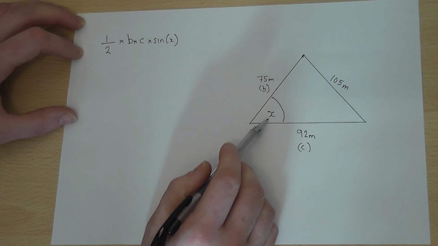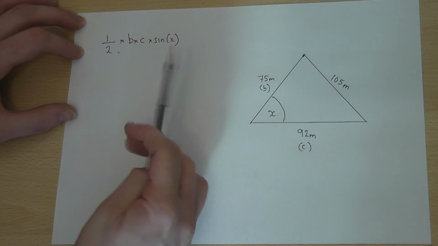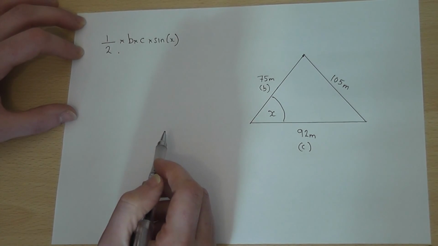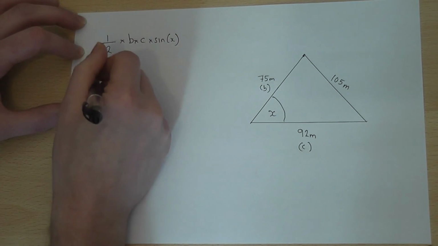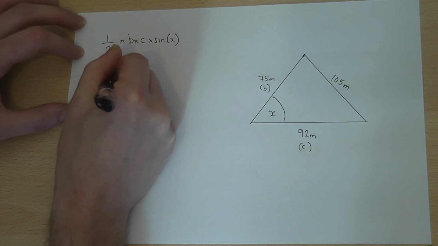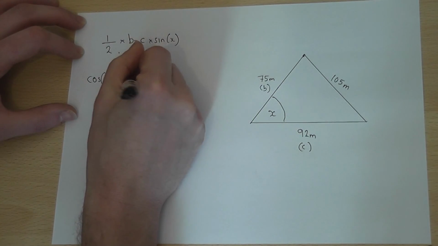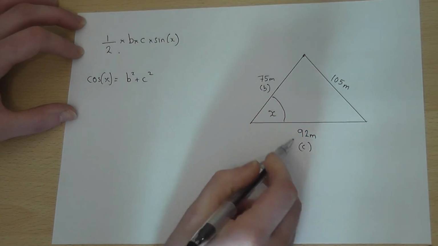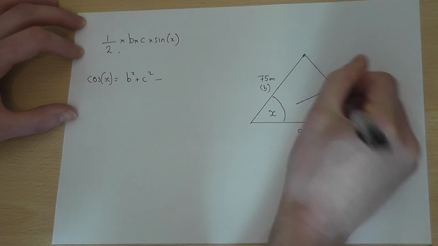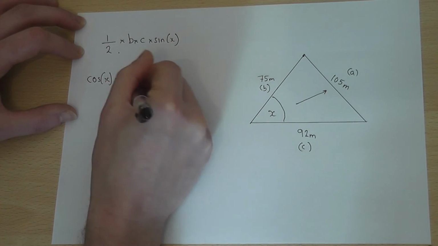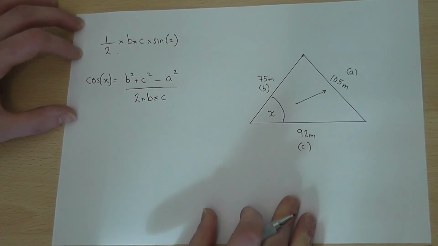However, we're missing the angle, so we must somehow find out this angle to then use the area formula. Now, to find the angle, we can use the cosine rule. And the cosine rule says that cos of x is equal to b squared plus c squared, take away this side here which is opposite, we'll call a, take away a squared, all over 2 times b times c.